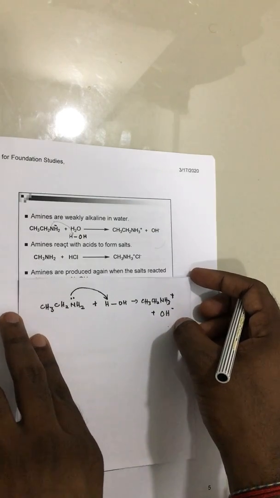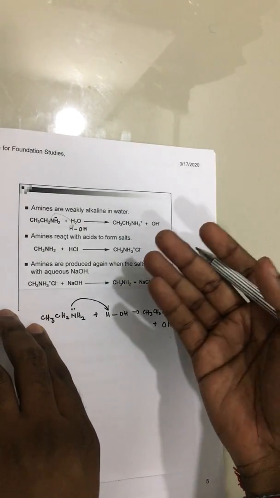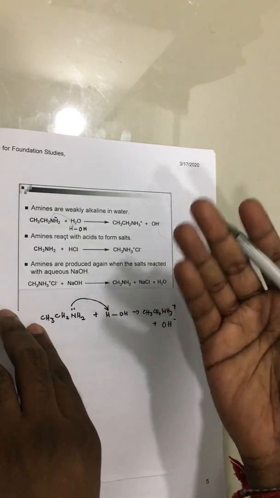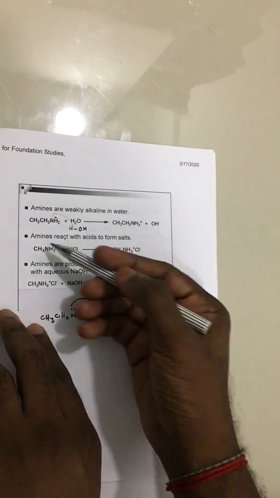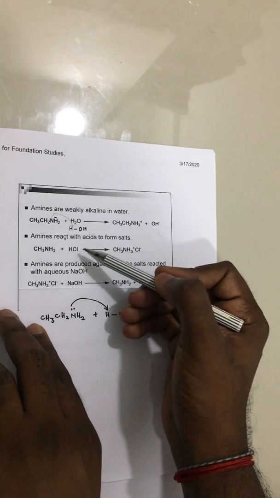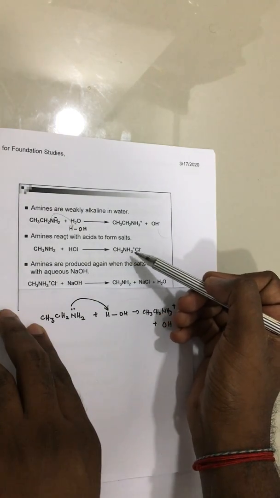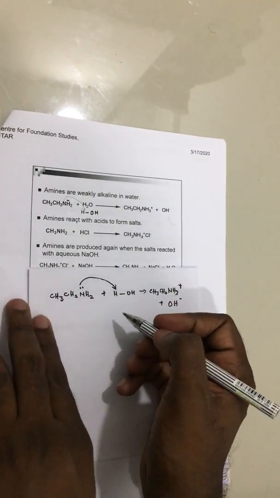This is how the OH minus is produced, and that shows the alkaline properties of amine in water. And of course, amine is basic, so it can react with acid to form a salt. In the second step here, the primary amine reacts with the acid to form the salt, CH3NH3+ Cl minus.